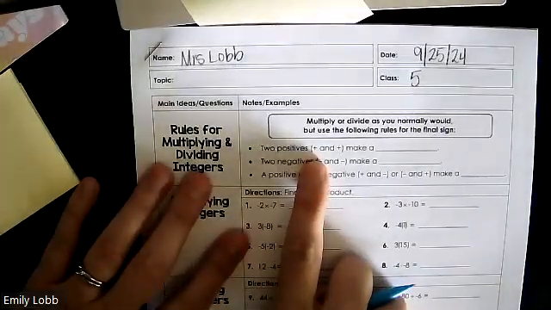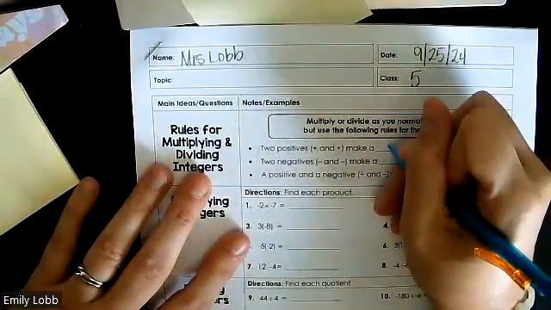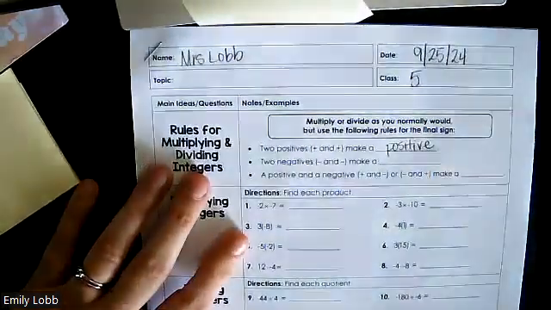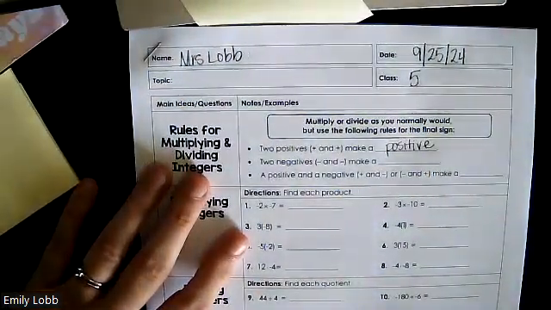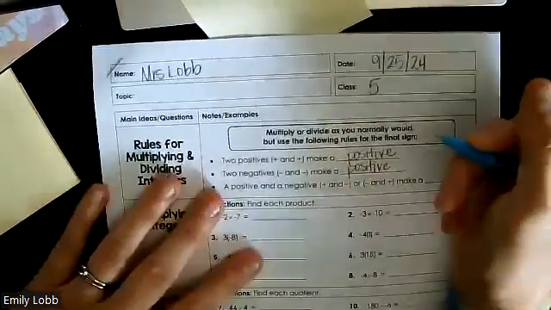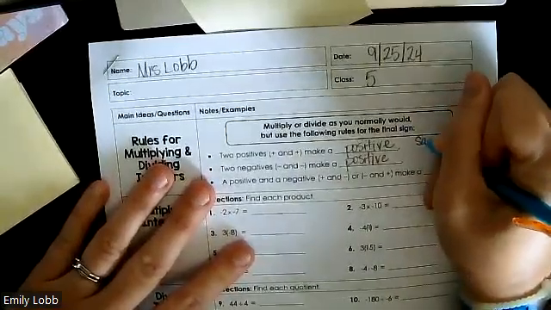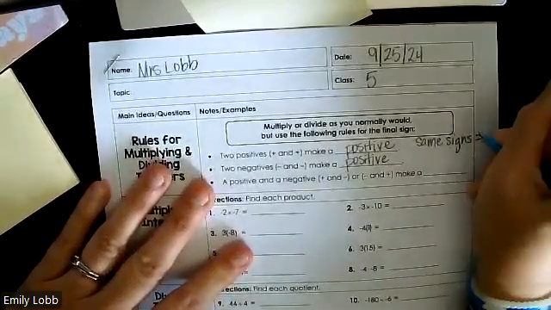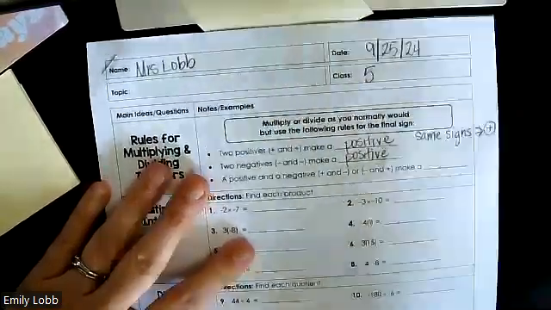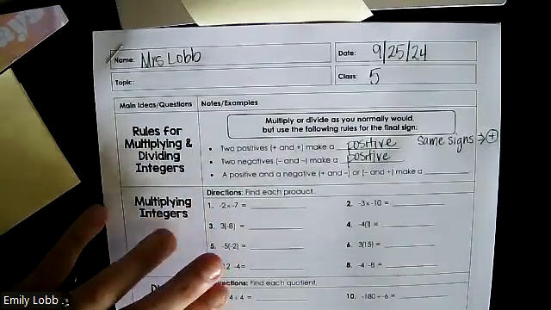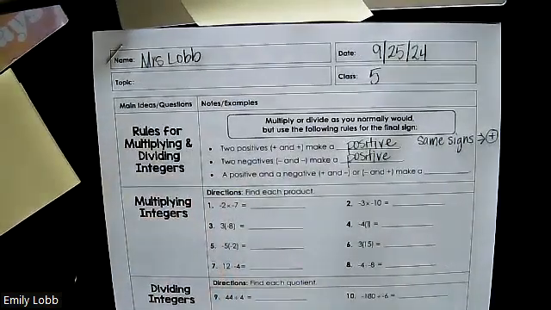If they're both positive, they make a positive. If they're both negative, they make a positive. So what I say, same signs, our answer is positive.